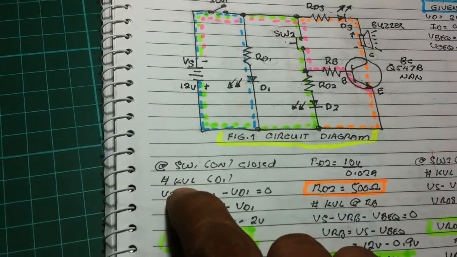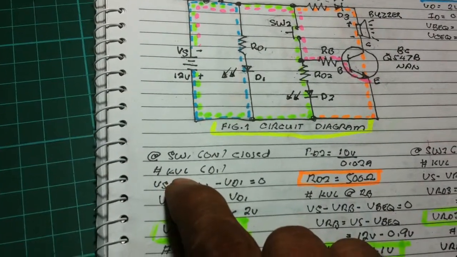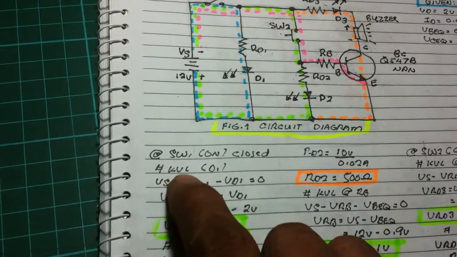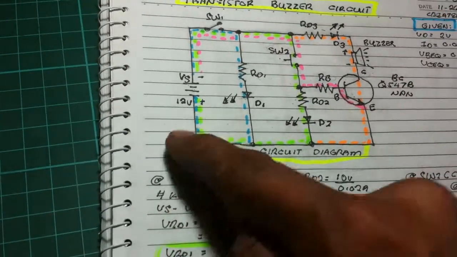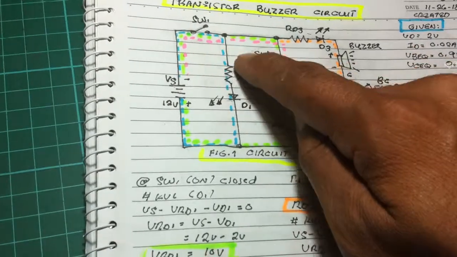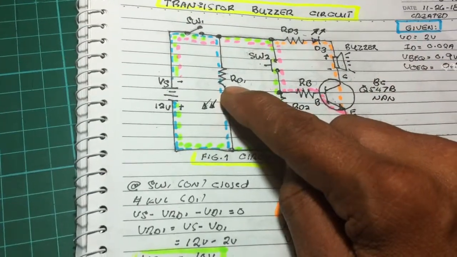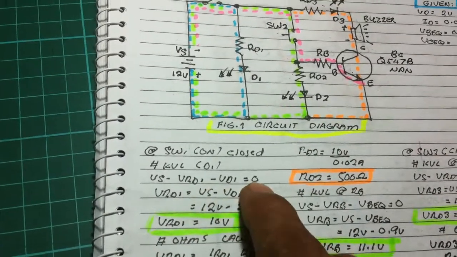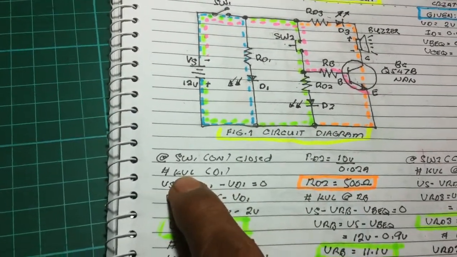KVL is Kirchhoff's voltage law: the sum of all voltages in a closed loop is equal to 0. So the voltage supply minus the voltage drop at RD1 at the D1 is equal to 0, according to KVL.